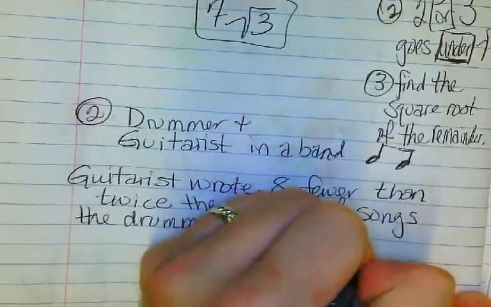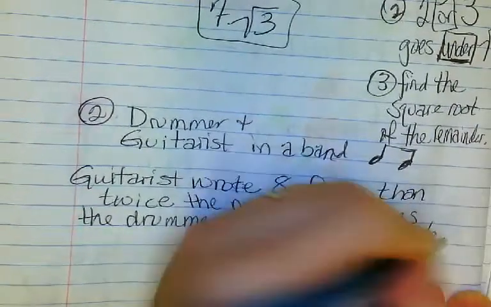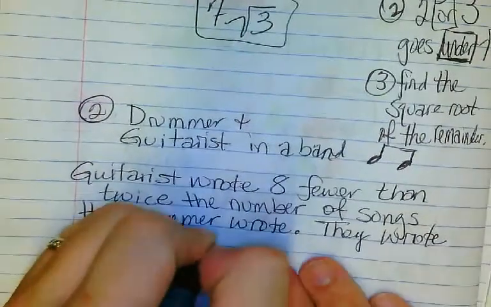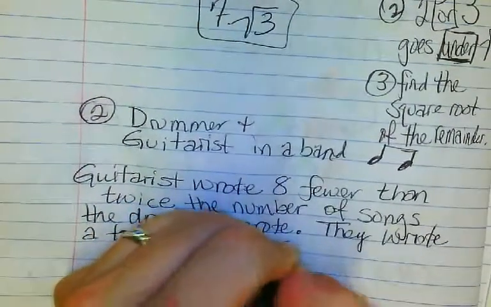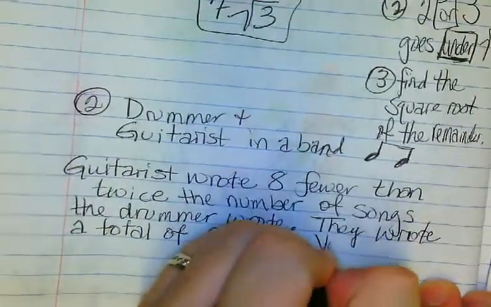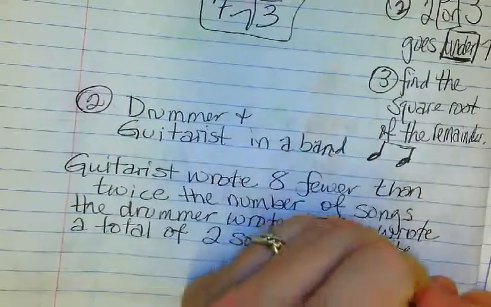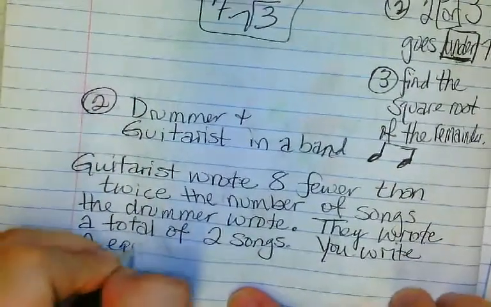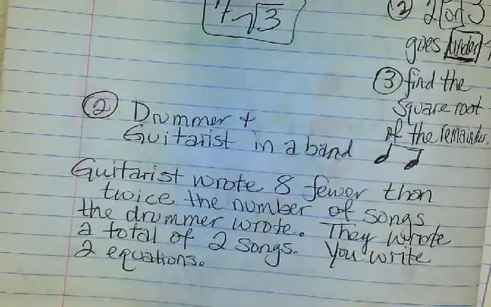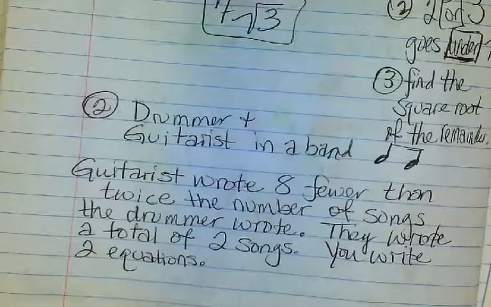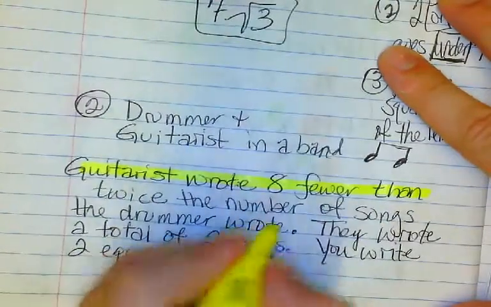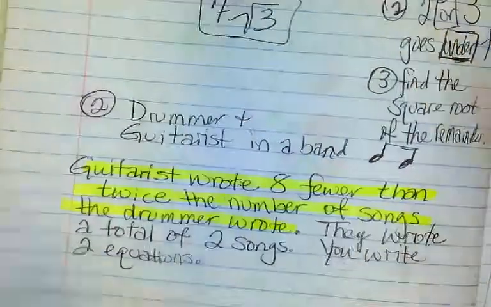And then they wrote a total of 2 songs. So you write 2 equations. So it doesn't say exactly that, but it's basically that. Here's equation 1. And then here's equation 2.